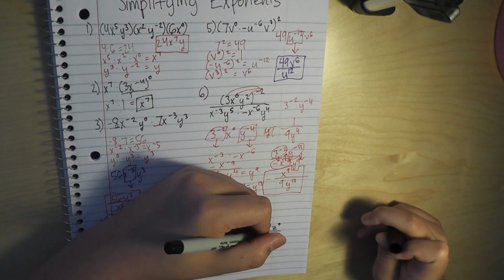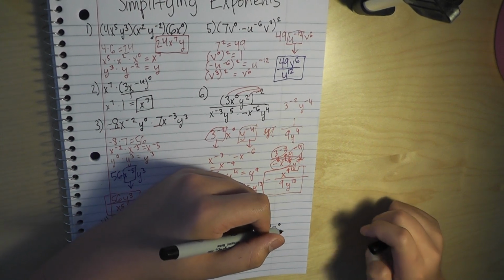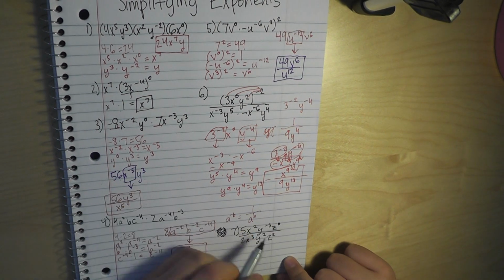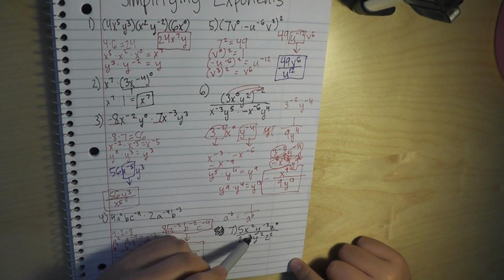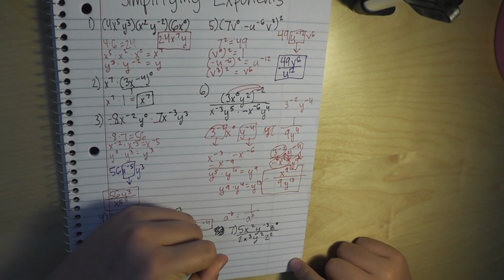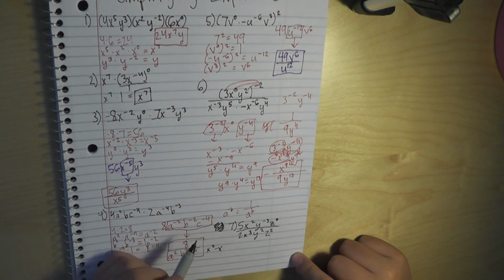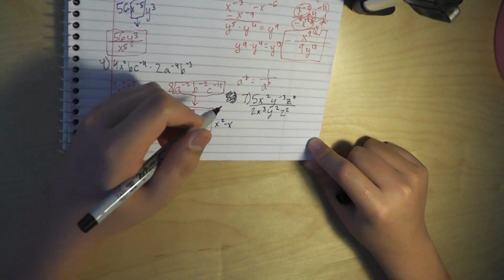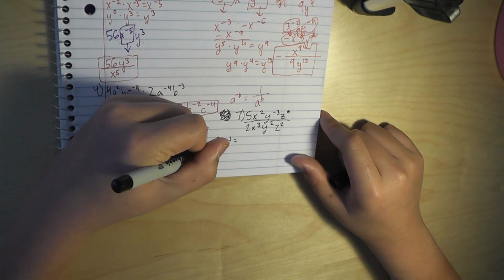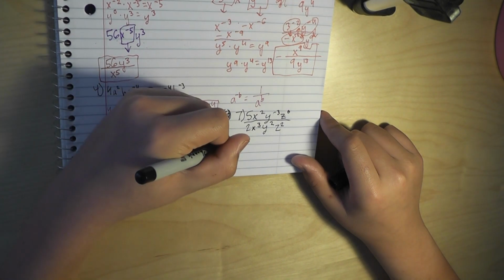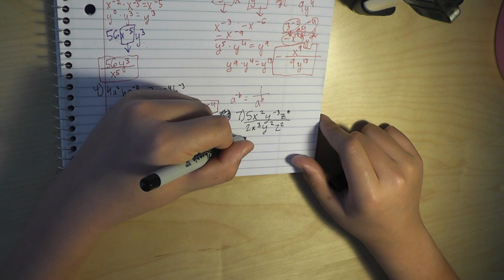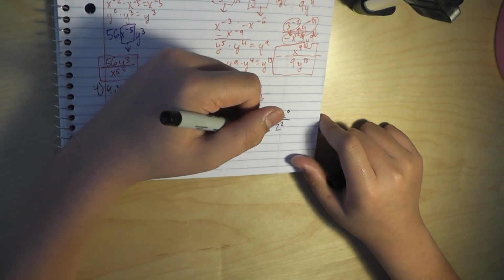And so we can divide our exponents. When we're dividing exponents, we subtract them. So x squared divided by x cubed equals x to the power of negative 1.